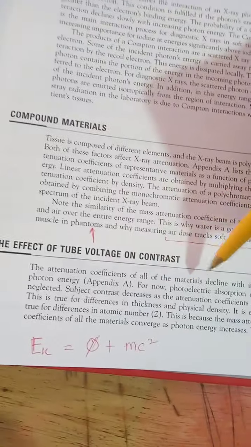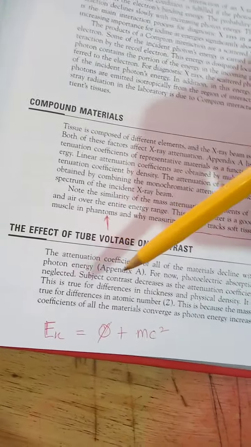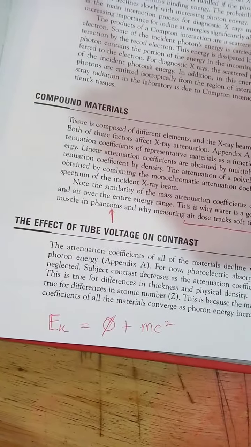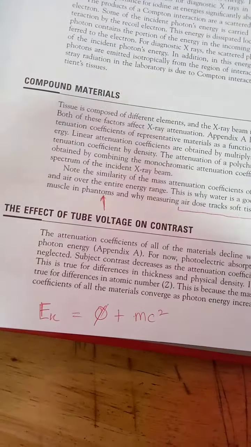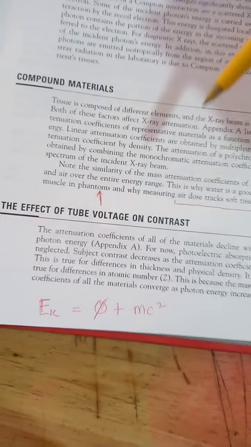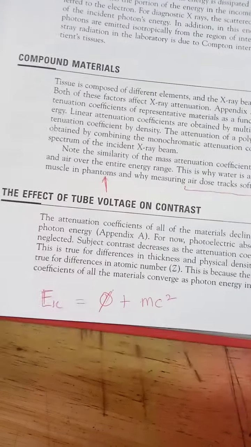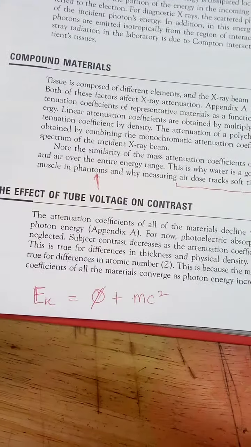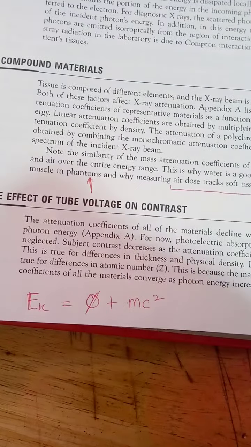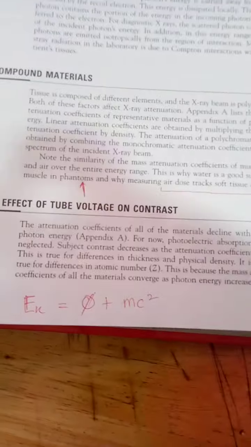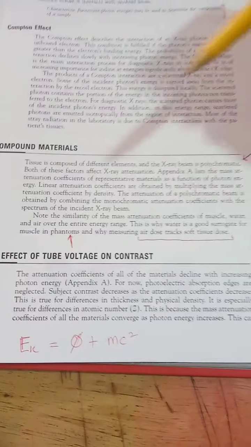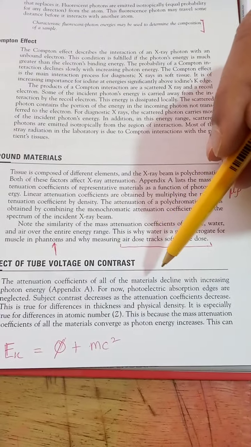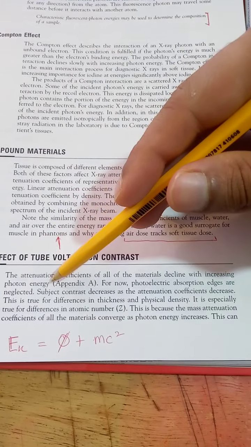The attenuation coefficients of all materials decline with increasing photon energy.